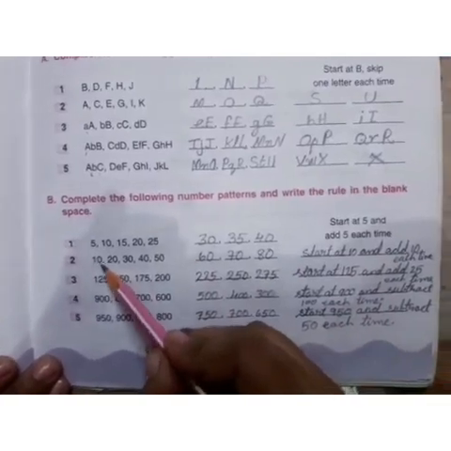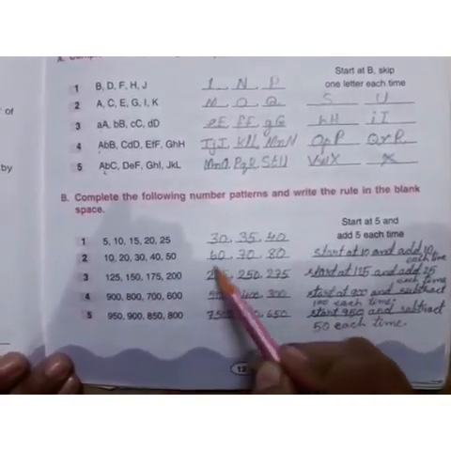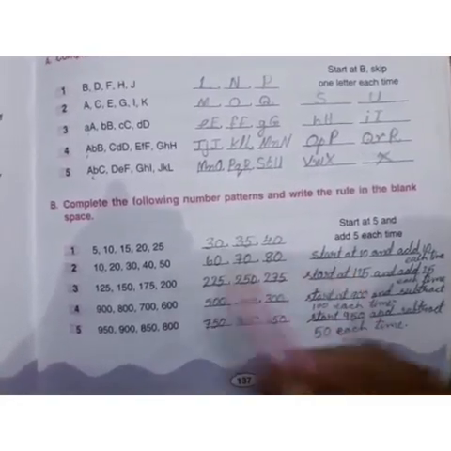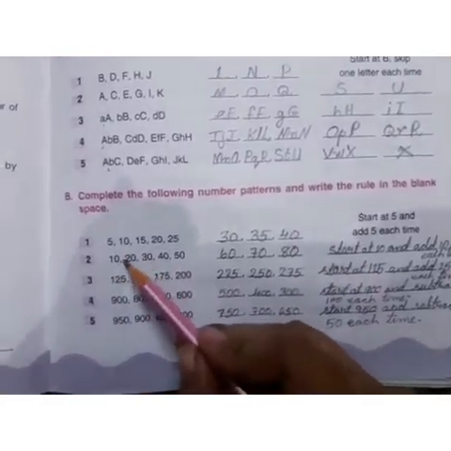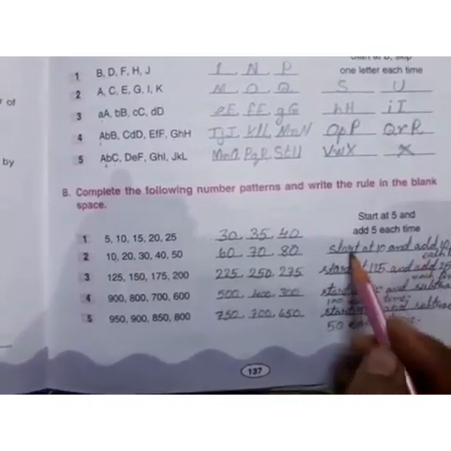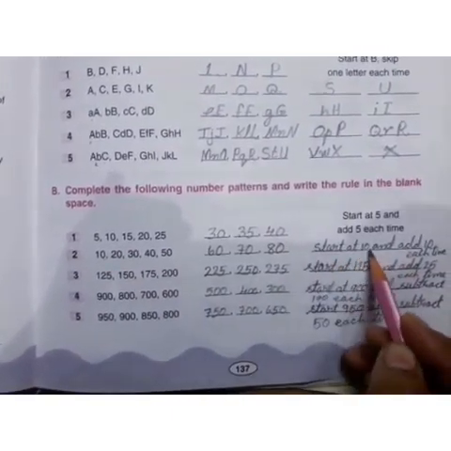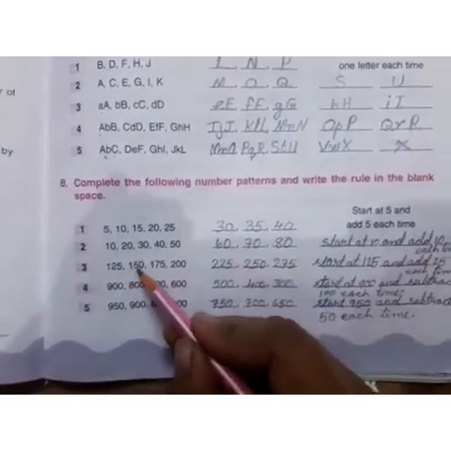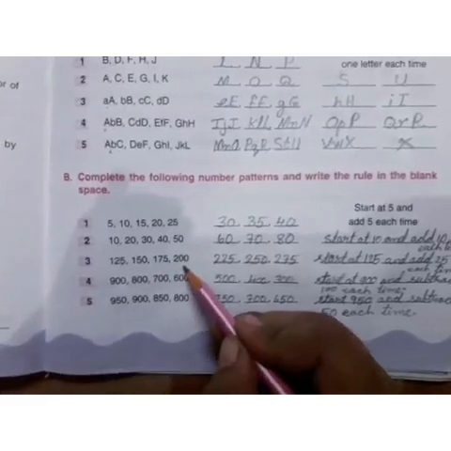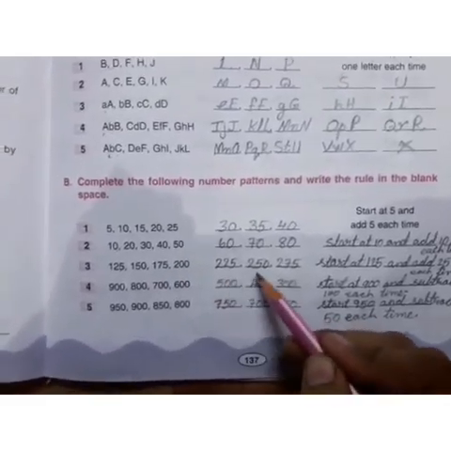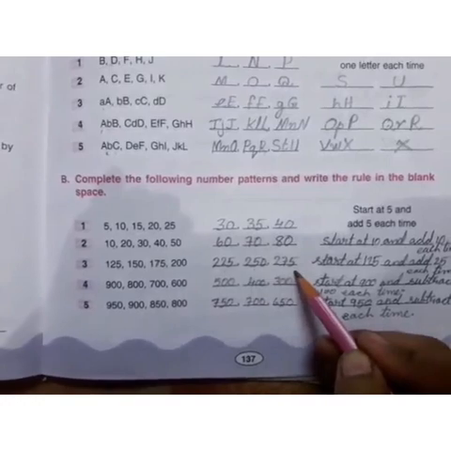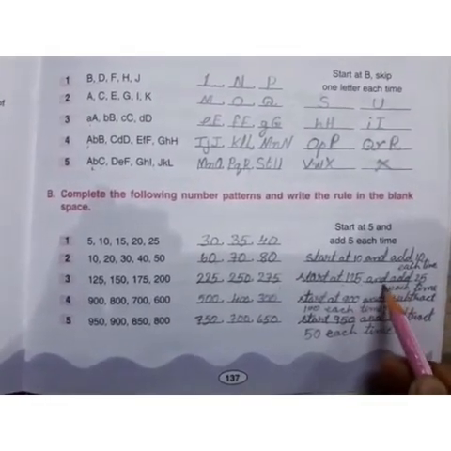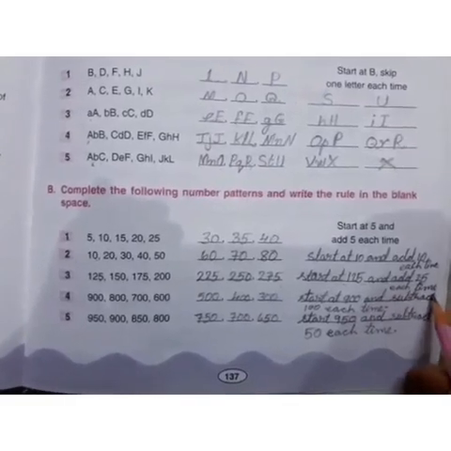Then here 10, 20, 30, 40, 50, 60, 70 and 80. Then what is the rule? By observing the few numbers in the beginning, we have understood: start at 10 and add 10 each time. Then 125, 150, 175, 200, then 225, 250, 275. Start at 125 and add 25 each time.